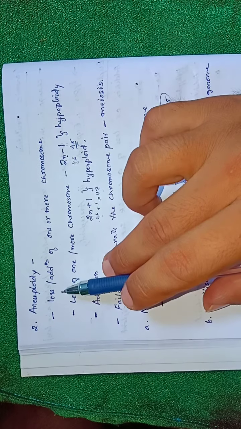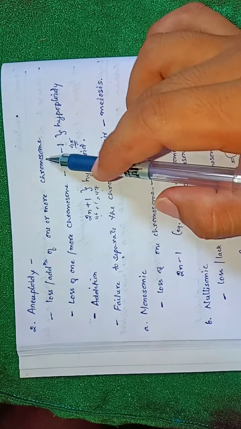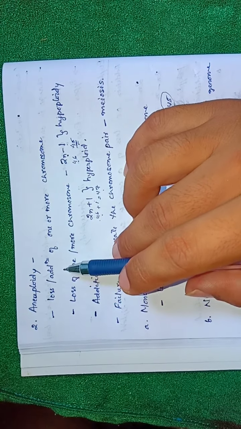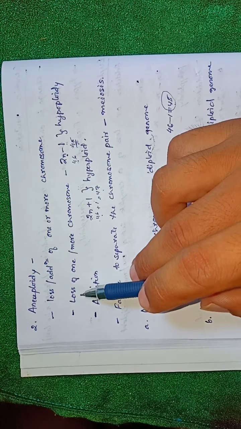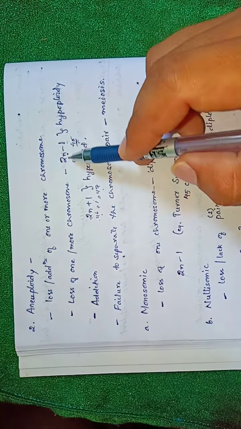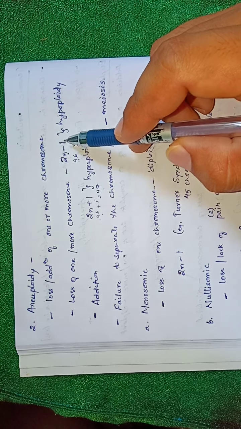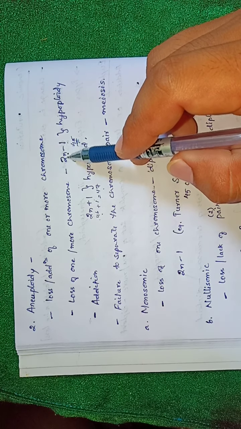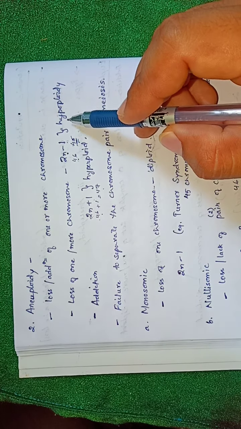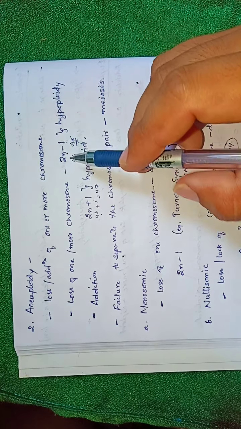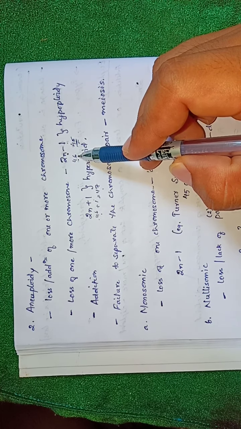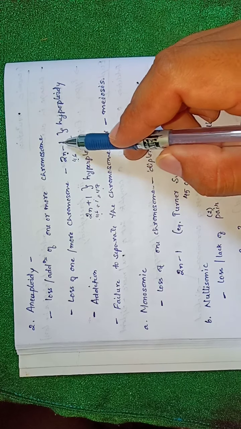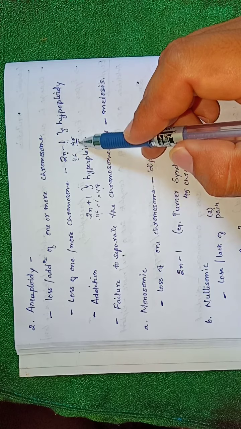The addition of one or more chromosomes to the haploid genome is referred to as aneuploidy, and so is the loss of one or more chromosomes from the diploid genome, that is 2n minus 1. This is referring to the individual chromosome, losing one chromosome from the diploid genome. Now, let's say in humans we have 46 chromosomes, and one chromosome is lost. Then 46 minus 1 will be 45.